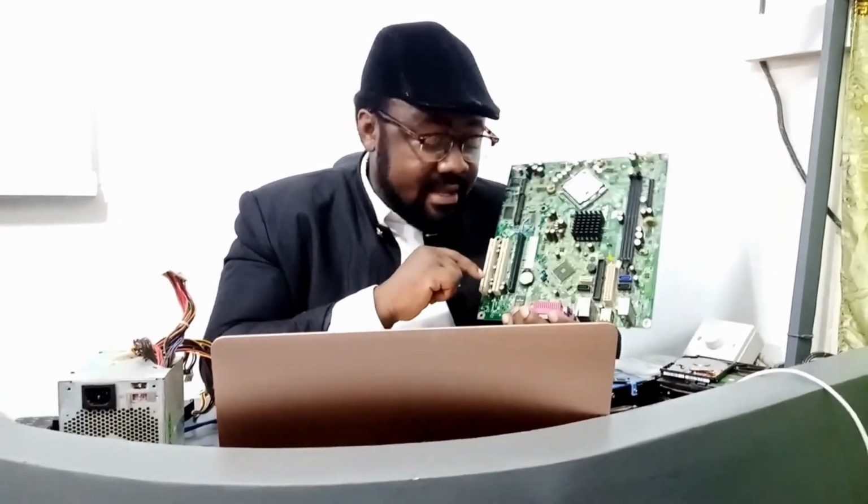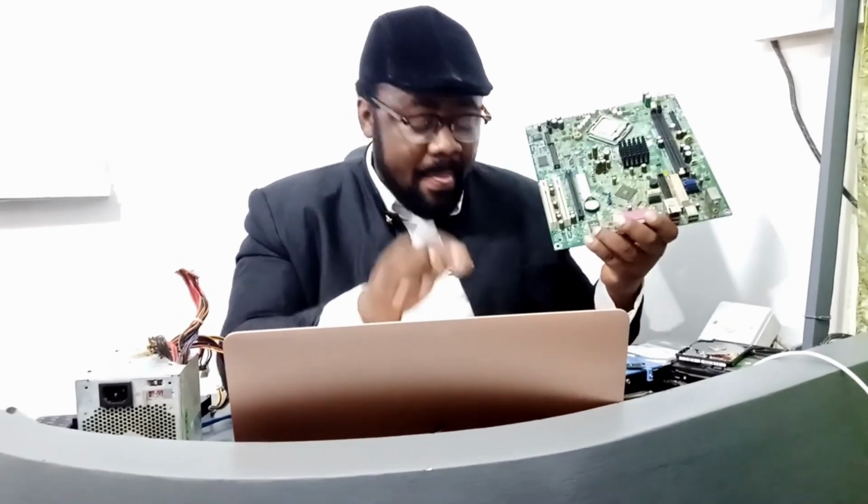So you buy it and you put it in. Or if you have another computer, you can remove the CMOS battery and put it in. This is called a CMOS battery. Is that okay?